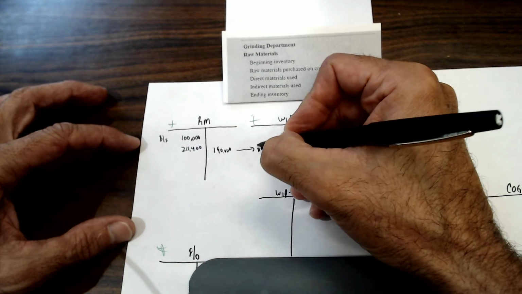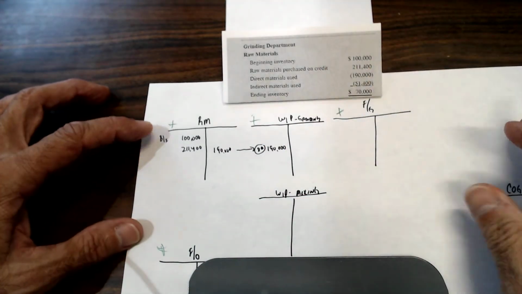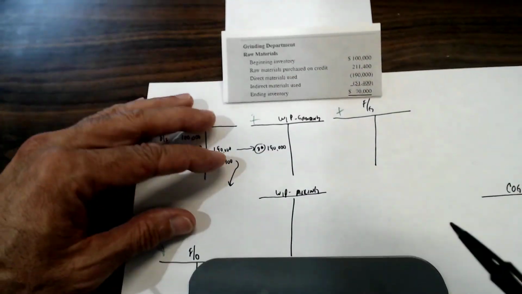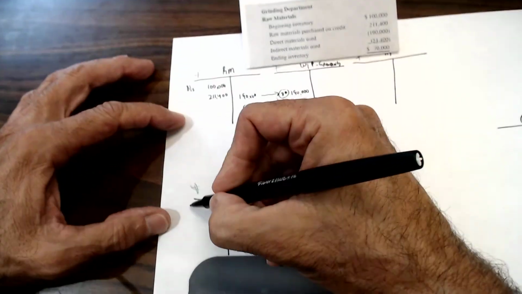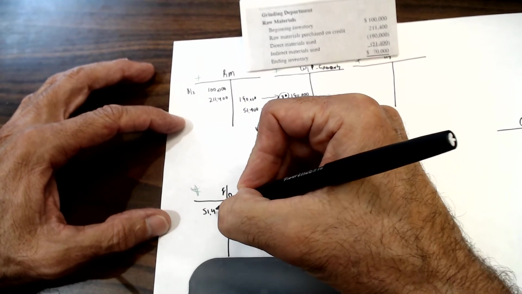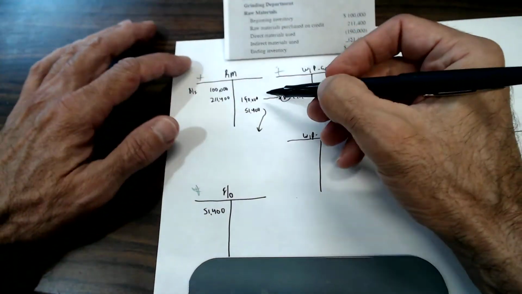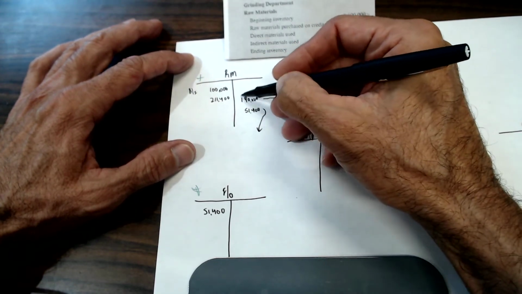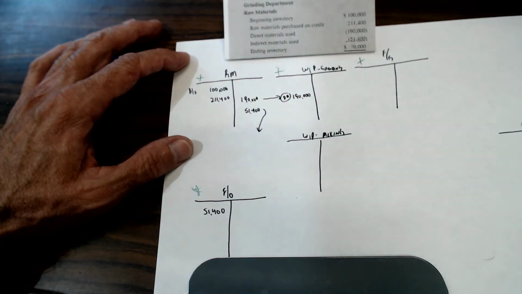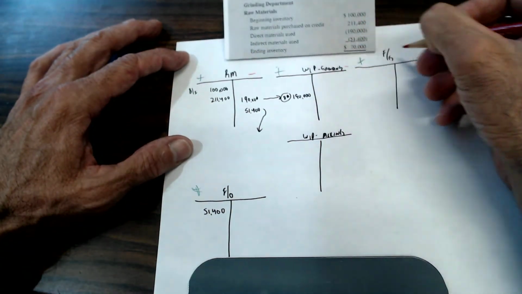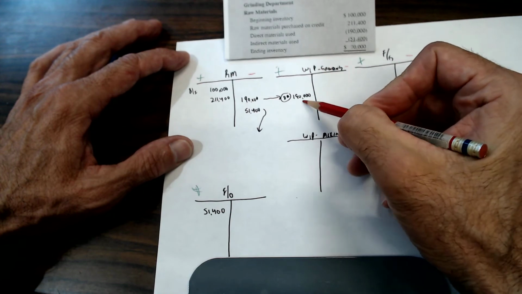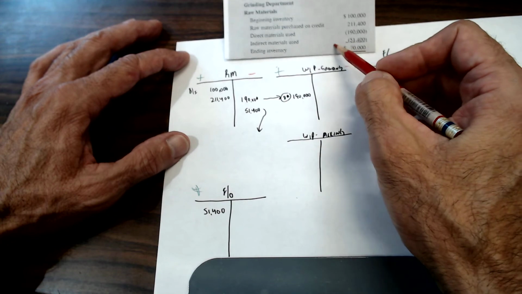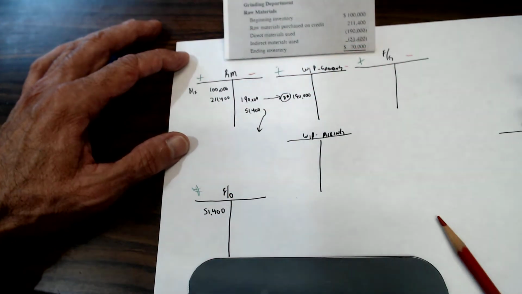That's direct materials. Indirect materials used, $51,400. That goes down to factory overhead. Just based on material requisition slips, I can see that a total of $241,400 was taken out of raw materials. 190 went specifically to a department, so that department gets charged for it. 51,400 were indirect, so they go down to factory overhead.